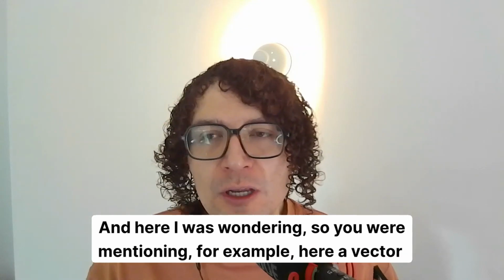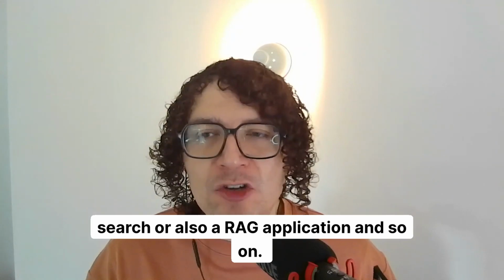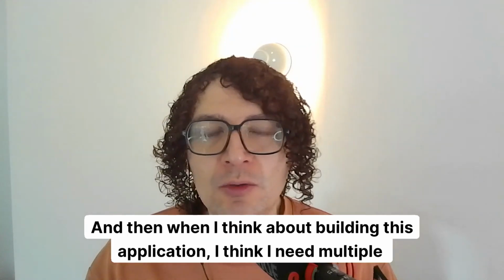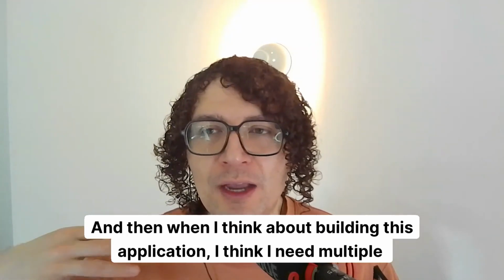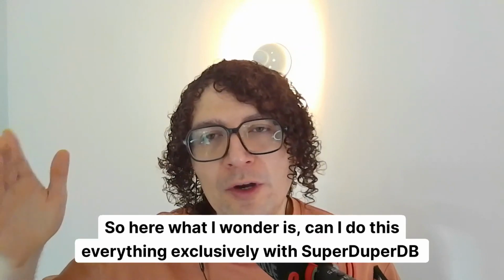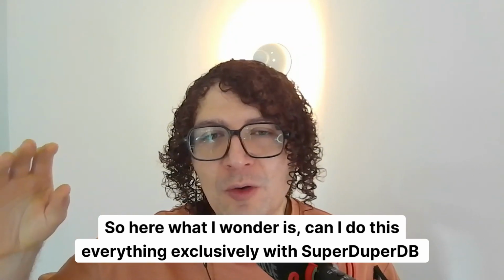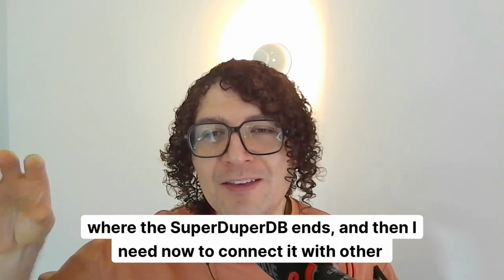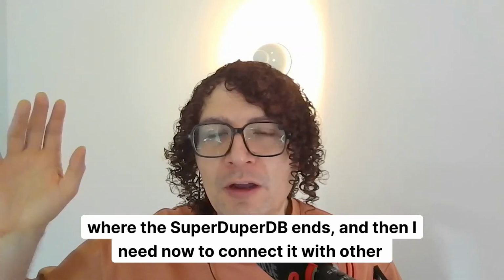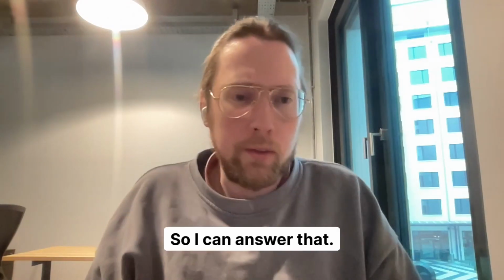And here I was wondering, you were mentioning, for example, a vector search or also a RAG application and so on. And when I think about building this type of application, I think I need multiple libraries and components. So here, what I wonder is, can I do all of this exclusively with SuperDuperDB, or, let's say, where does SuperDuperDB end, and then I need to connect it with another framework, like LangChain or Llama Index and so on and so forth? Yeah, so I can answer that.